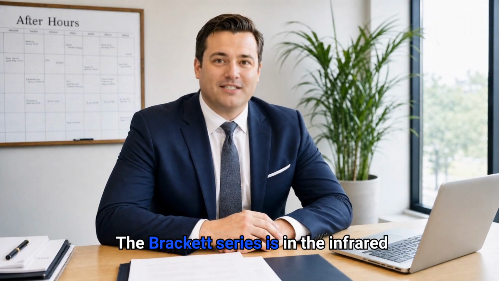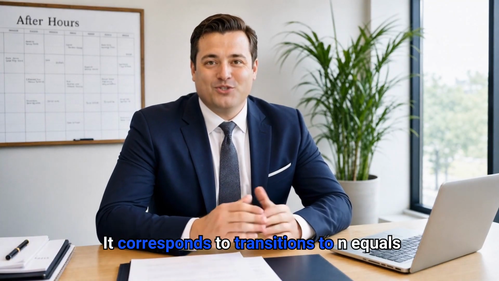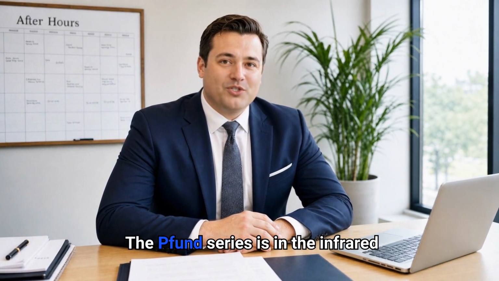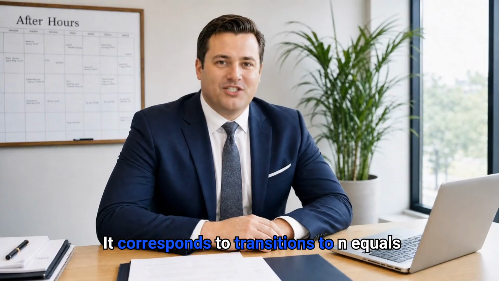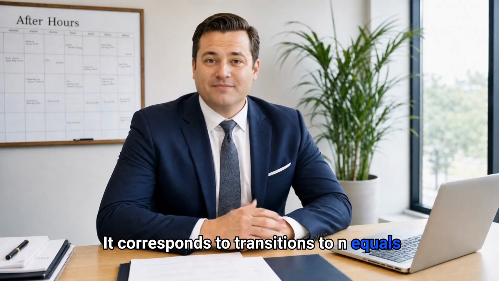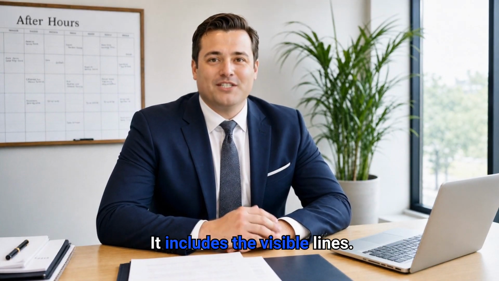The Brackett series is in the infrared region. It corresponds to transitions to n equals 4. The Pfund series is in the infrared region. It corresponds to transitions to n equals 5. The Balmer series is the most important for us. It includes the visible lines.